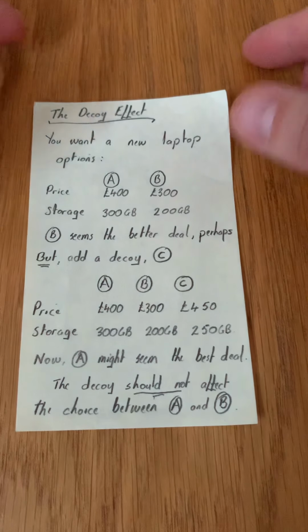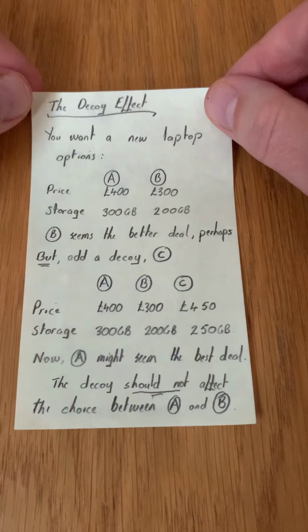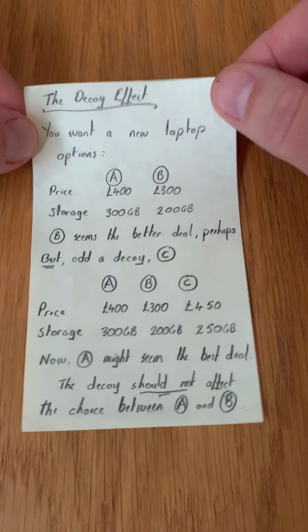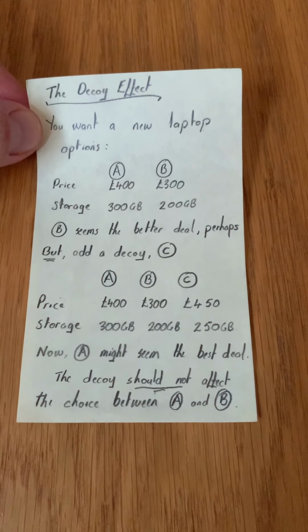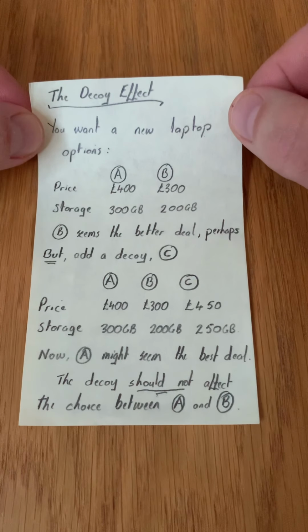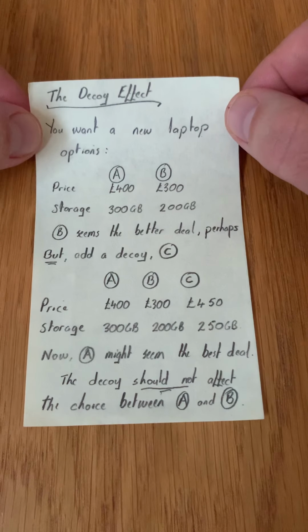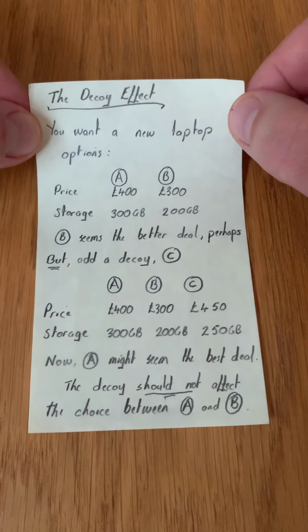Behavioural economics on a post-it 10. The decoy effect. The decoy effect is related to the independence axiom that I talked about in relation to the Allais paradox way back in behavioural economics on a post-it number 1.